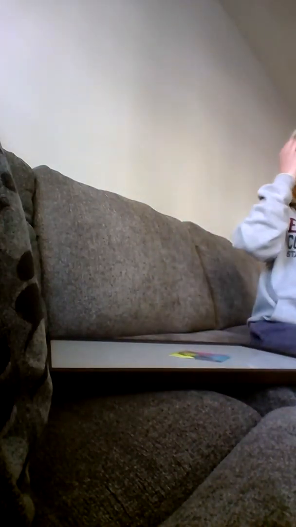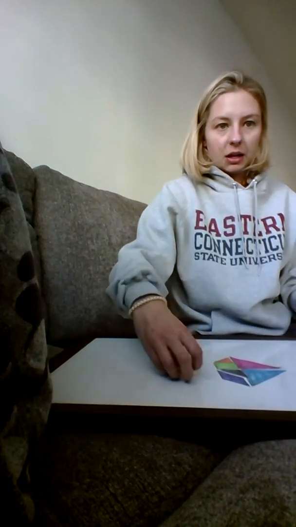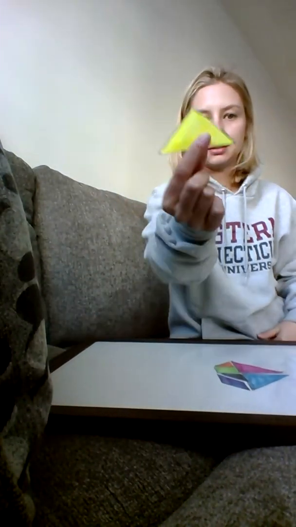So first I want to go through the names of our shapes. I'm going to hold one up and you tell me, what's the name of this shape? Remember, if I ask you what's the name of this shape, I can also ask you, what's the name of this polygon? A polygon has straight sides. So let's look at this one. What's the name of this shape? It has 3 sides. It is called a triangle.